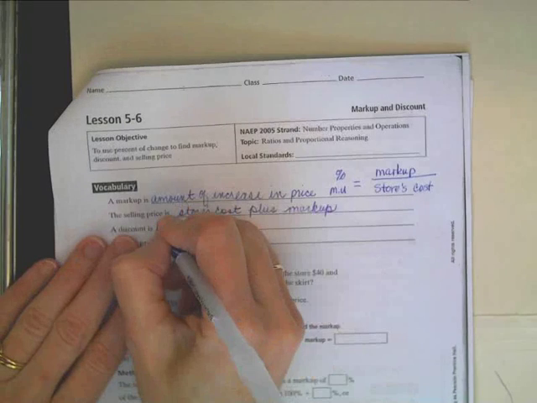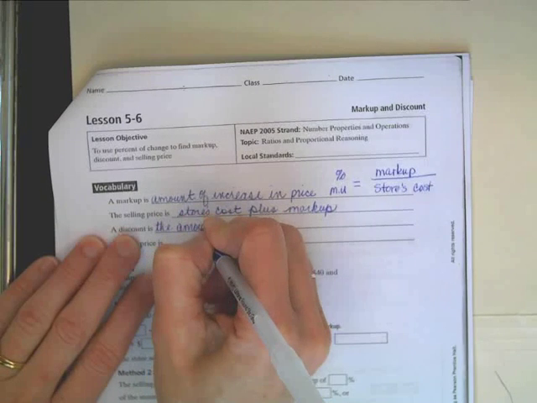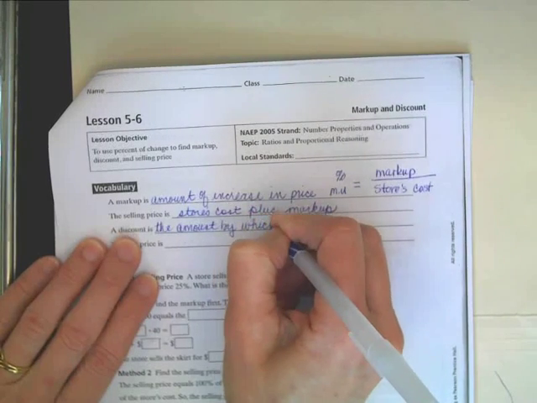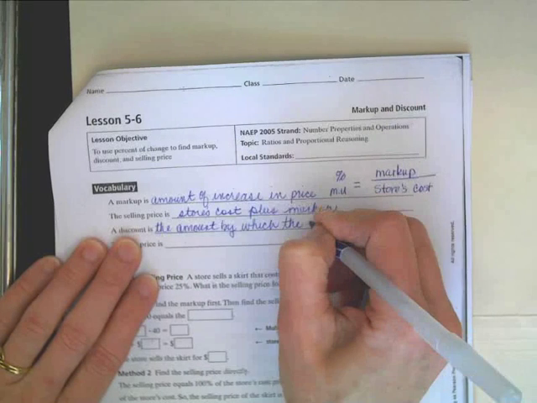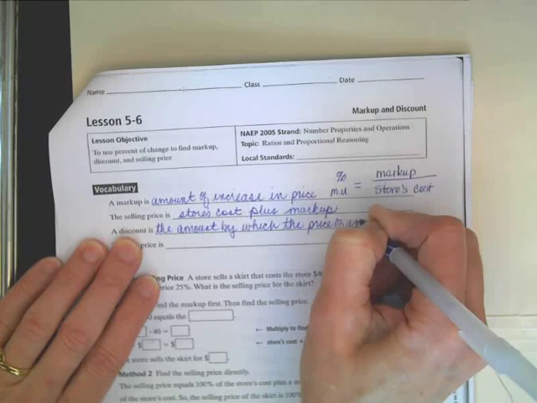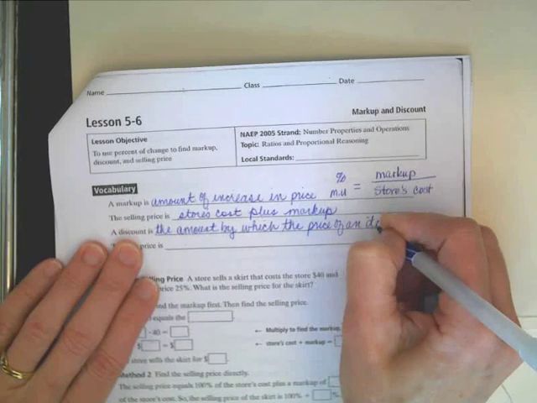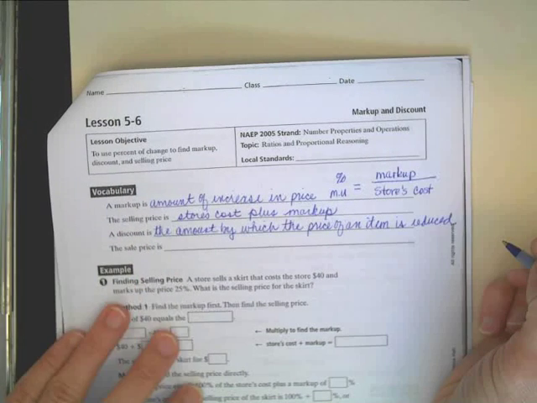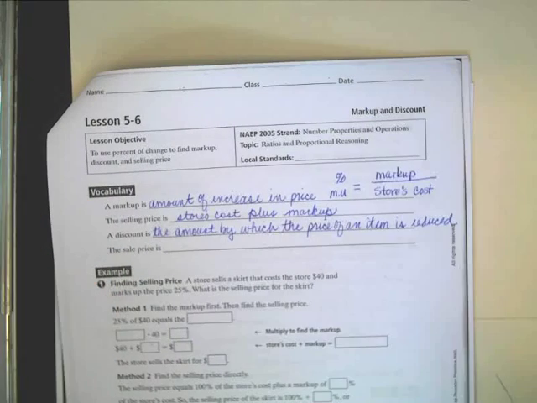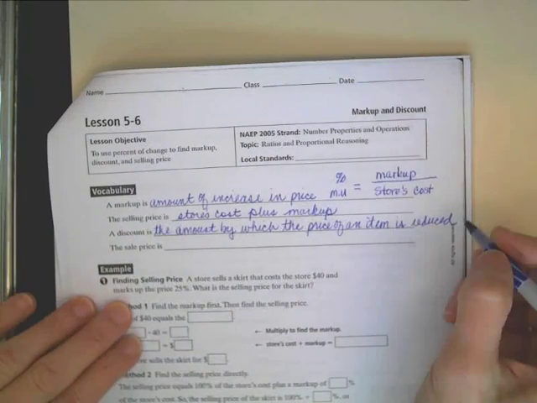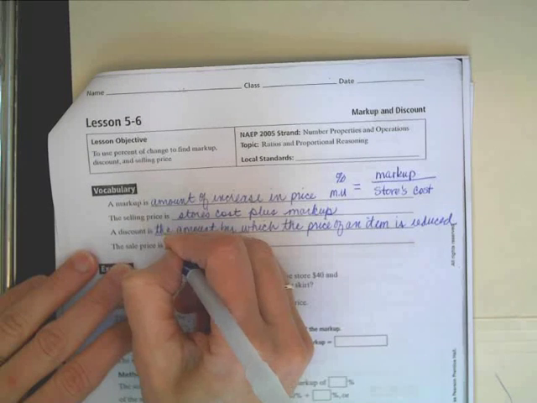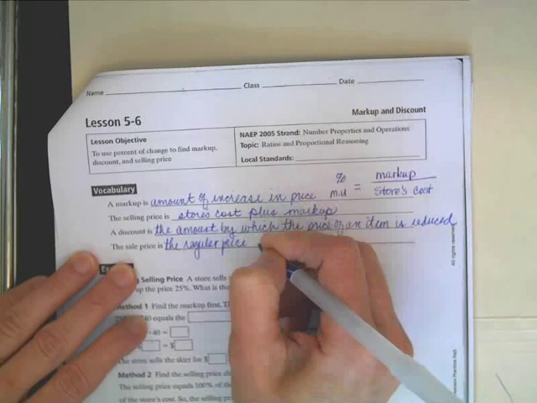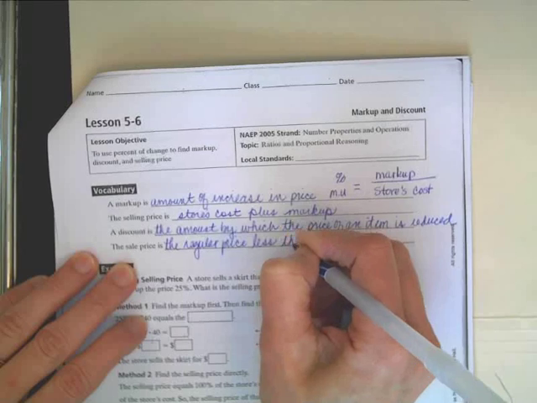A discount is the amount by which the price of an item is reduced. Okay? And we find that the sale price is the regular price less the discount.